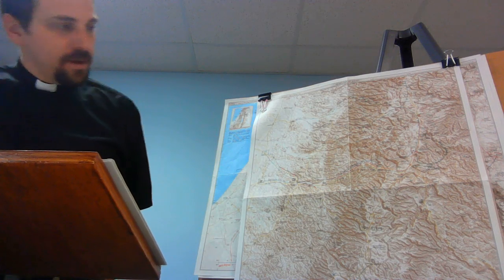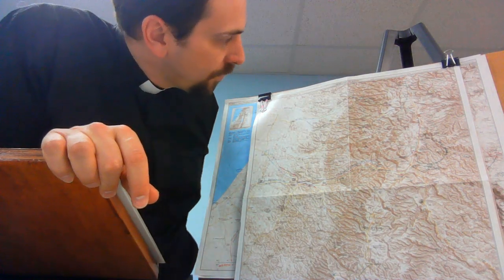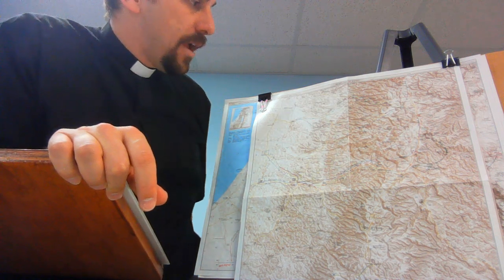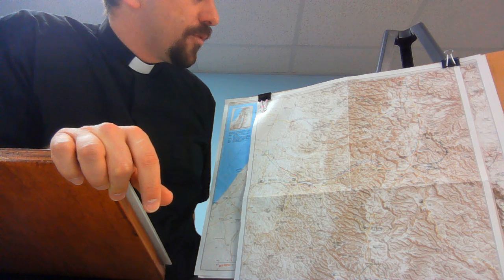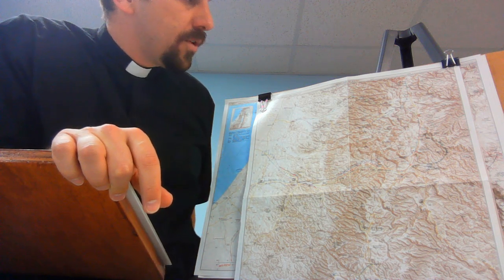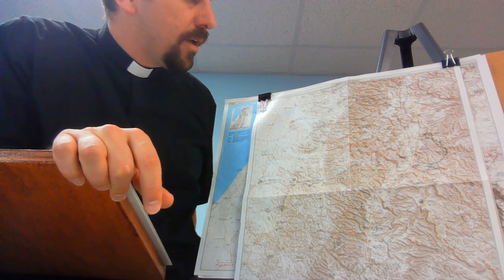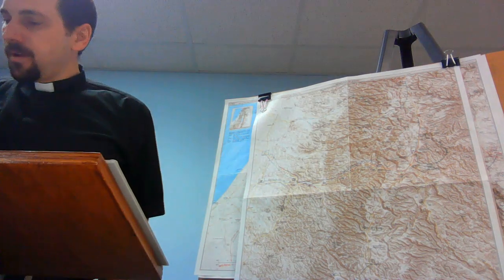Kiriath Jearim. So they're taking that, that's on the highlighted route. If you go south and east from Ayalon, you'll see the green triangle there. You see Kiriath Jearim, Vala. Put a red underline there.